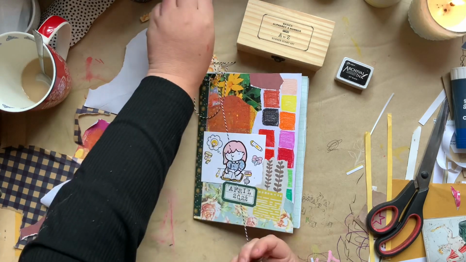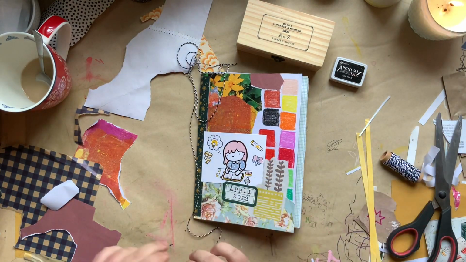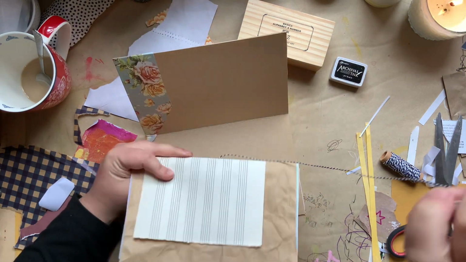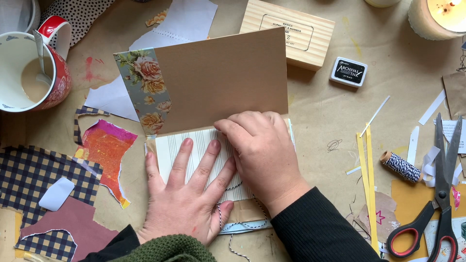Last thing to do was to bind it, so I just used the 3-hole pamphlet stitch, just a really standard one. If you don't know how to do that, have a look on YouTube. There's heaps and heaps of good tutorials on it. I have not shared that.